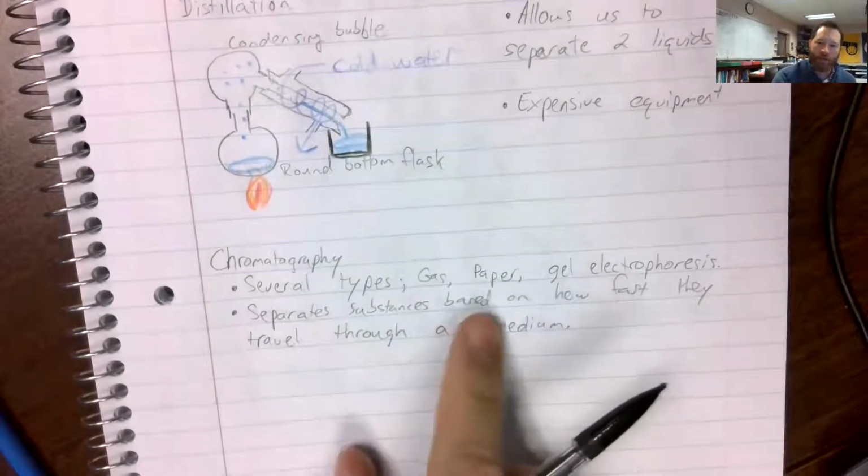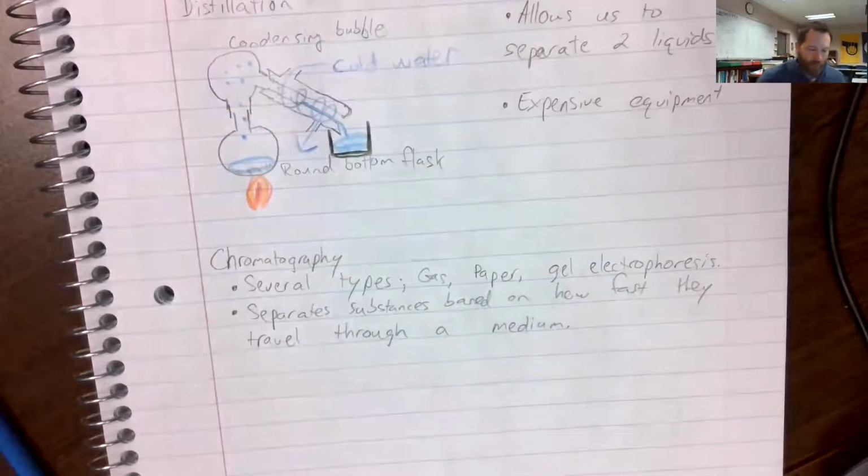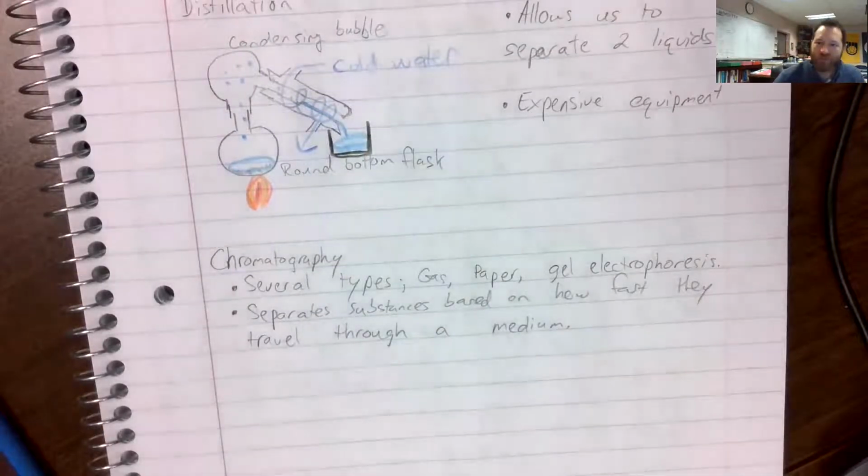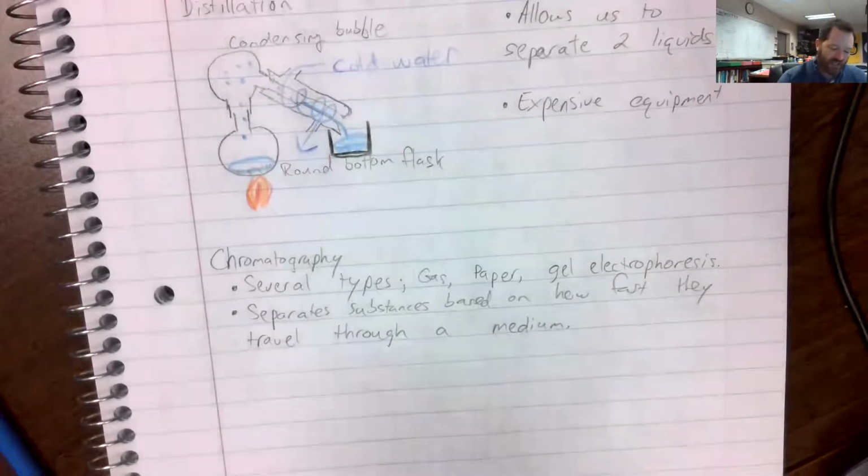With paper chromatography, you may have done this before. You can do it with just a simple coffee filter if you want. Just put that into your liquid substance and the different particles move up the substance, like capillary action, at different speeds. And you're able to separate it out and see what you have.